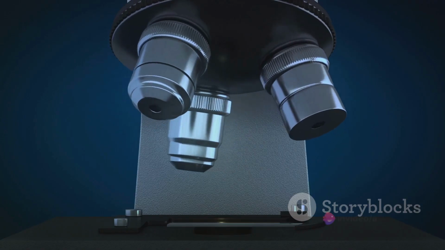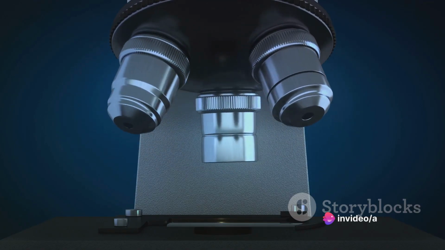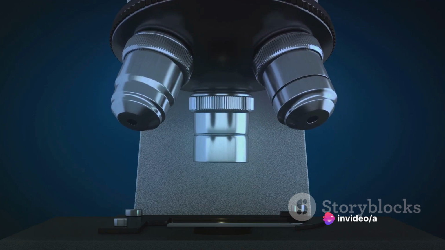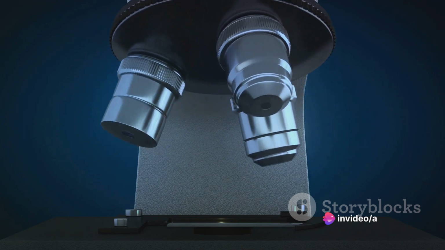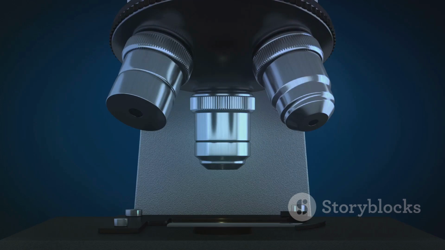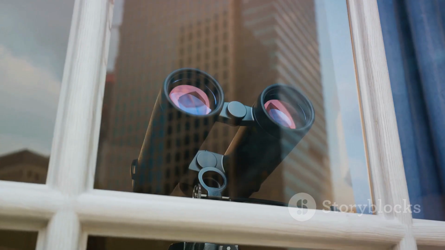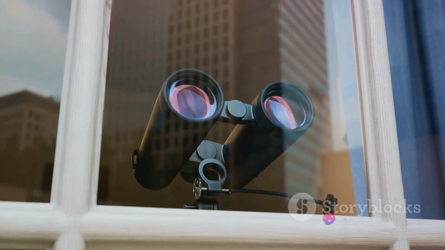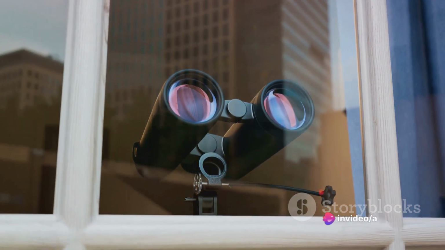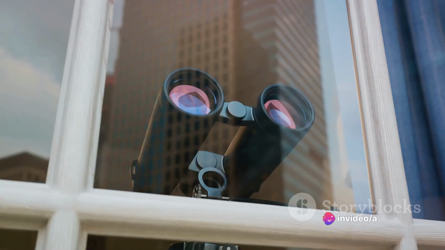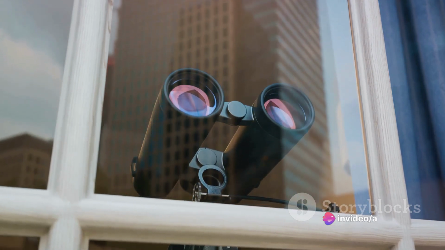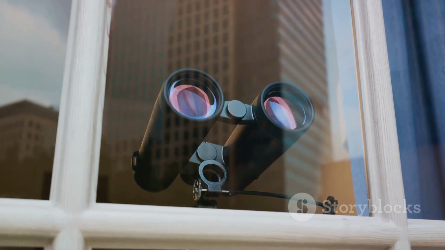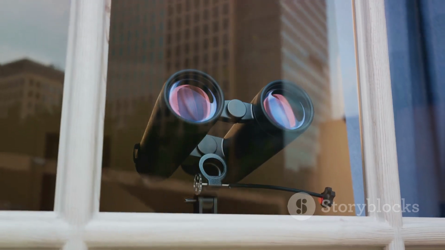Another example is the periscope. Used commonly in submarines, periscopes use two mirrors arranged at 45-degree angles to allow the user to see over, around, or through obstructions. The light bounces off the first mirror, travels down the tube, then bounces off the second mirror and into the viewer's eye. So, we see how mirrors play an absolutely vital role in optical instruments. But what about lenses? Well, let's find out.